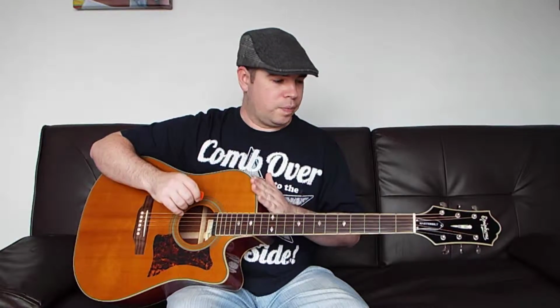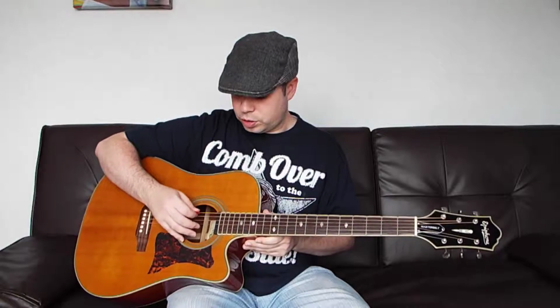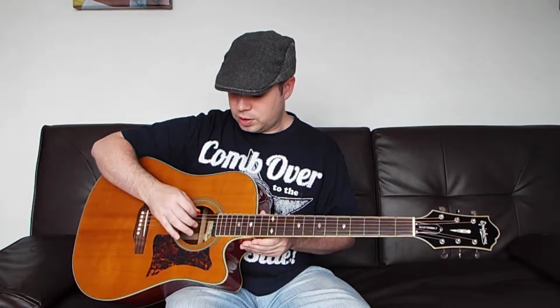Now the strings on this guitar are tuned to E, A, D, G, B, and E. So the top string and the bottom string are the same note, but they're in different octaves. So this is an E and this is an E.